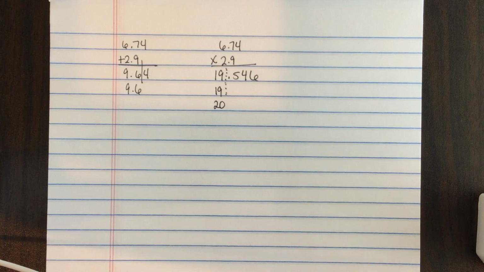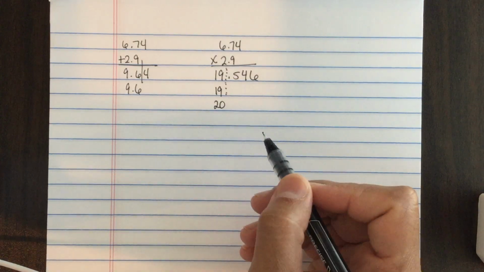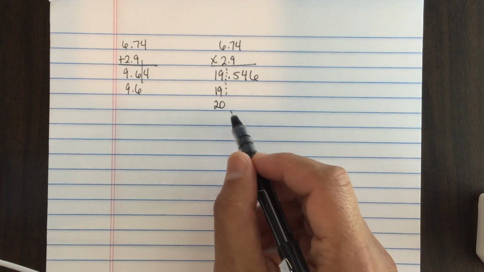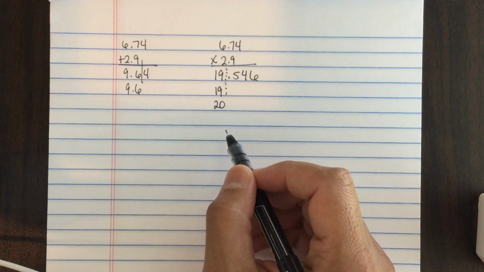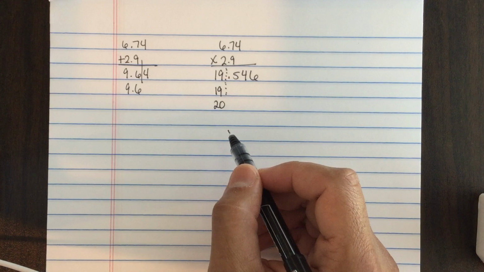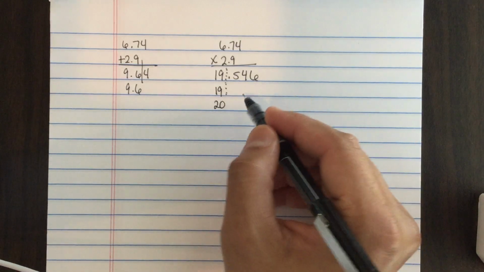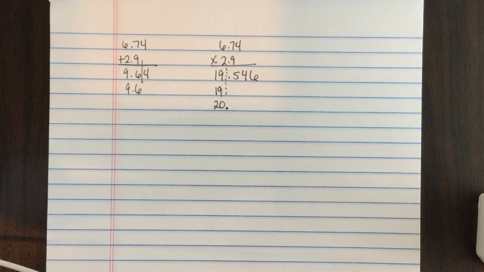But wait. By significant figure rules, the way 20 is written here is one significant figure. Why? The 0 is a trailing 0 without a decimal point. So that means there's one significant figure. Remember, we want our answer to have two significant figures. And so what we'll do here is we'll add a decimal point. And so now the trailing 0 with a decimal point is significant. So the answer here is 20 with a decimal point.